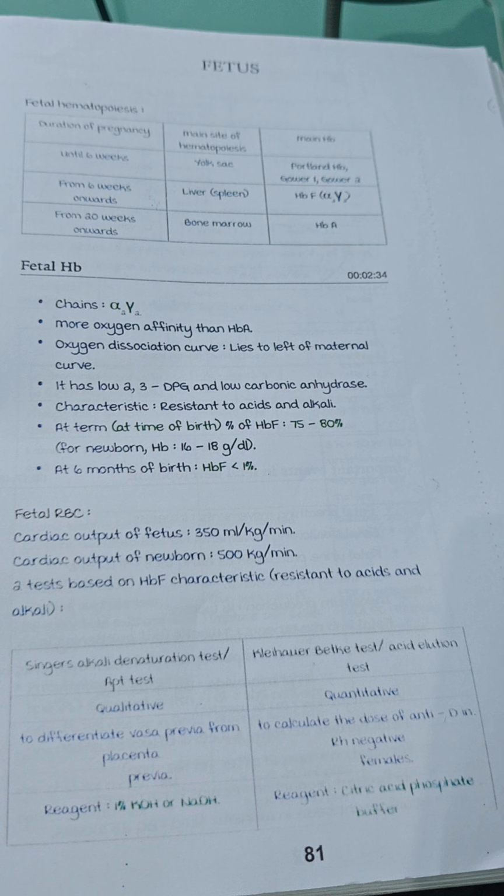Hello, this part will deal with the fetus, fetal hemoglobin, and the fetal disorders associated with certain drugs, etc. So, coming to fetal hematopoiesis, what is hematopoiesis?